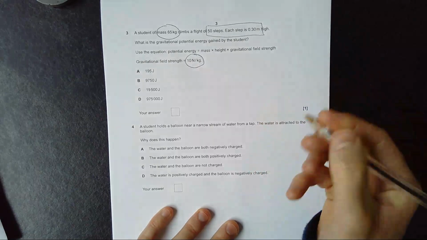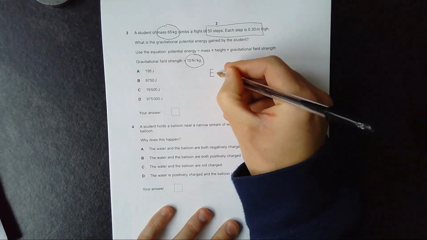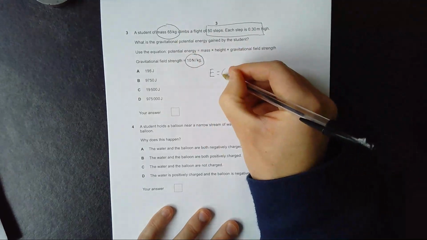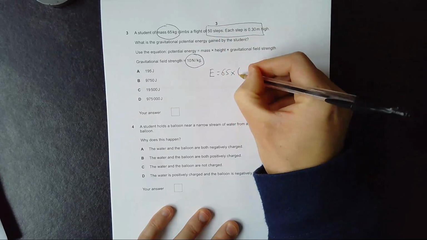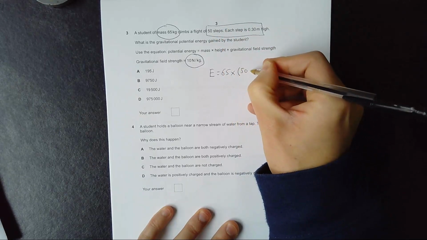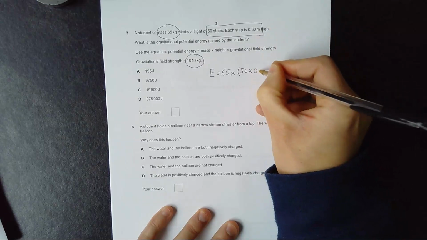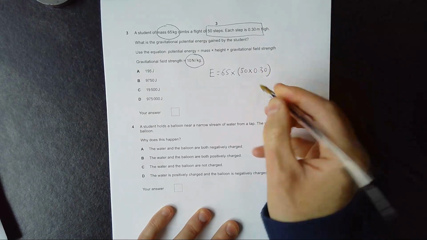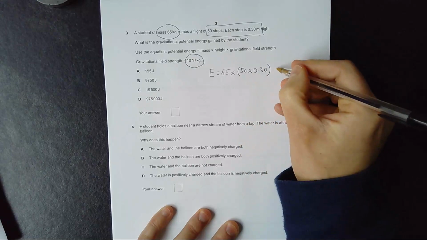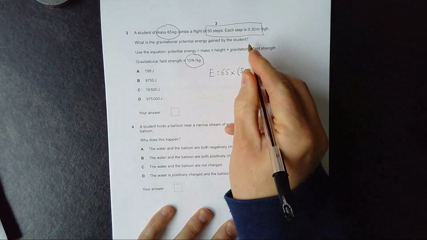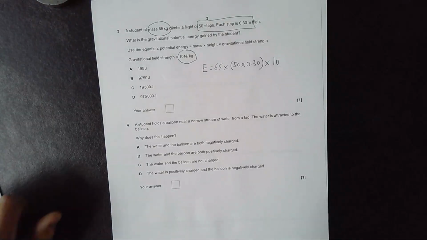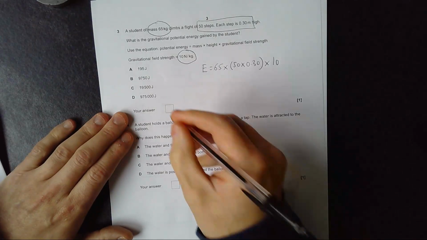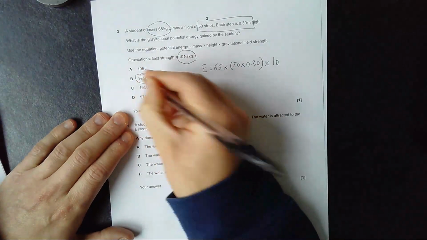So the gravitational potential energy is going to equal the mass, 65, multiplied by the height, and the height is, well, they're climbing up 50 steps, and each step is 0.3 meters high. So I'm going to multiply those two values together. That's going to be the total height, and then I'm going to multiply it by the gravitational field strength, which is 10. When you put all of those values in, you should get 9,750, which is answer B. So that's the correct one.